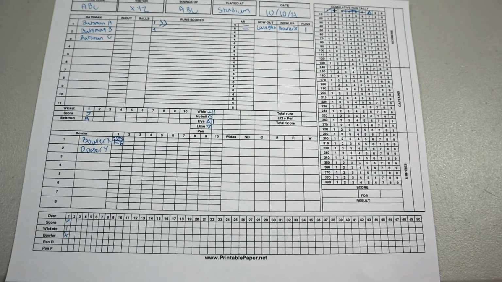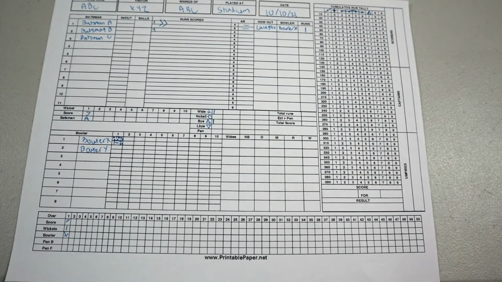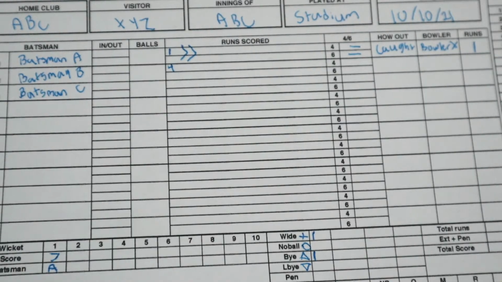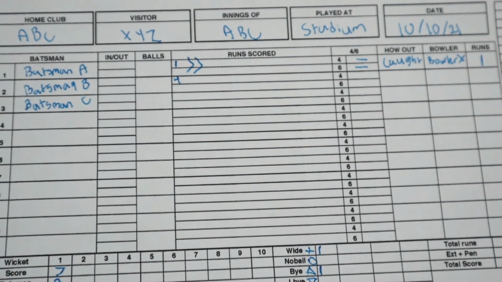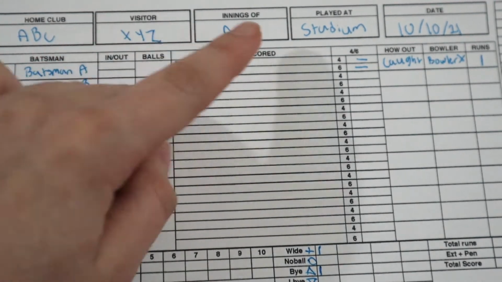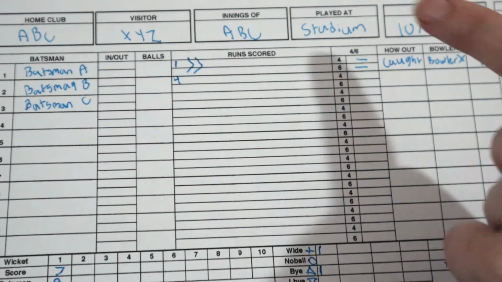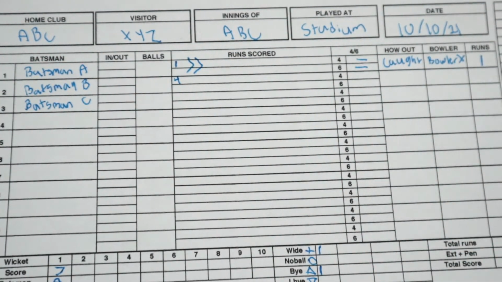So now I'm going to zoom in on each one of the sections and just show you what I wrote in each one. I know it's hard to see as there's so much going on and you have to write it so small. This is showing the top section where I put all the information. So we have ABC versus XYZ, the innings. This is for ABC at stadium. And the date is 10/10/21.